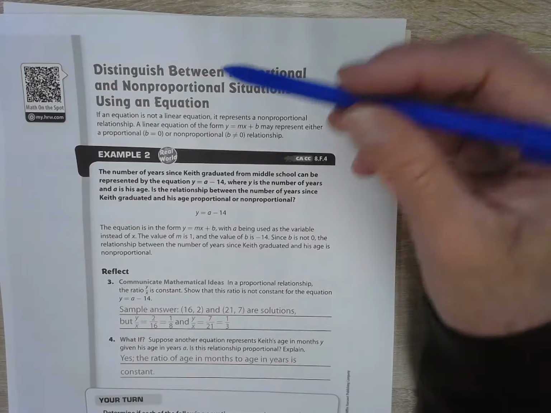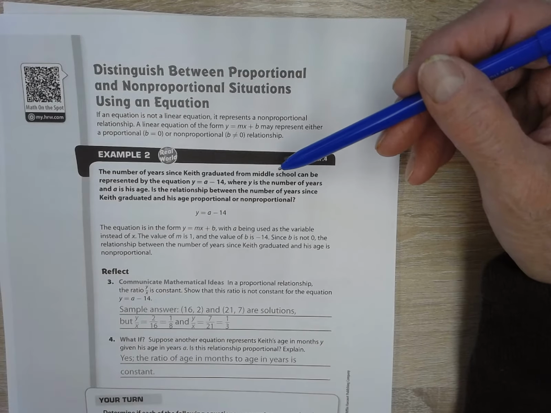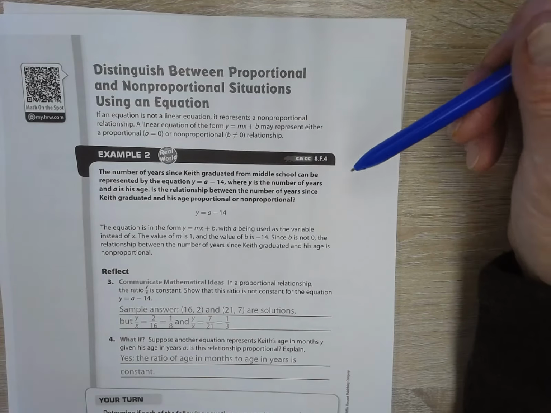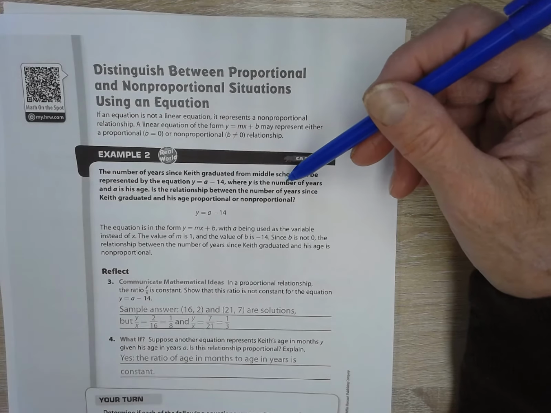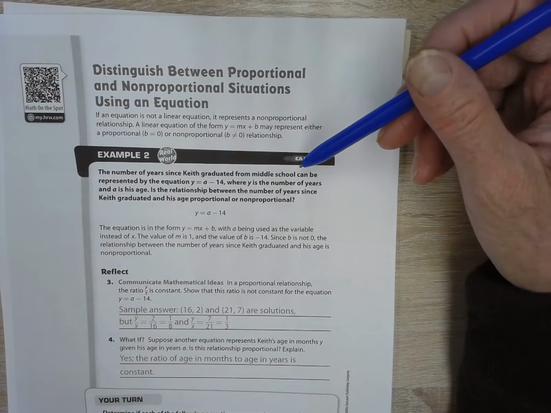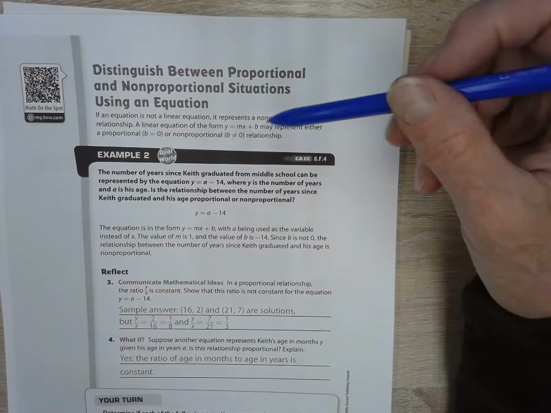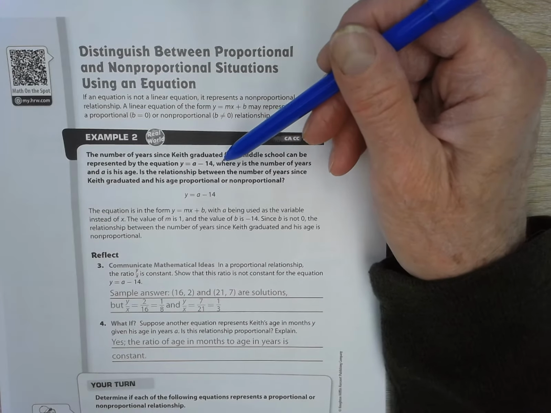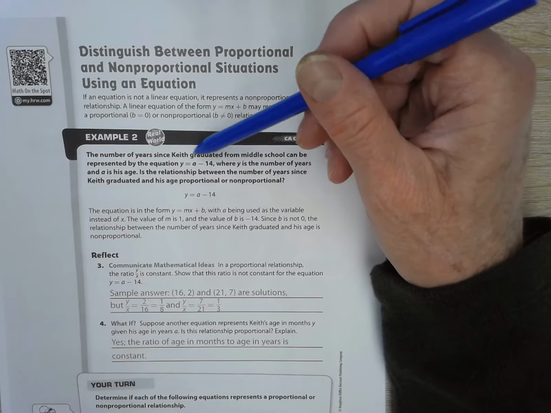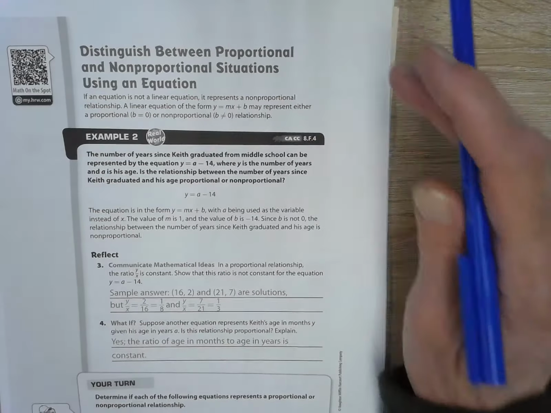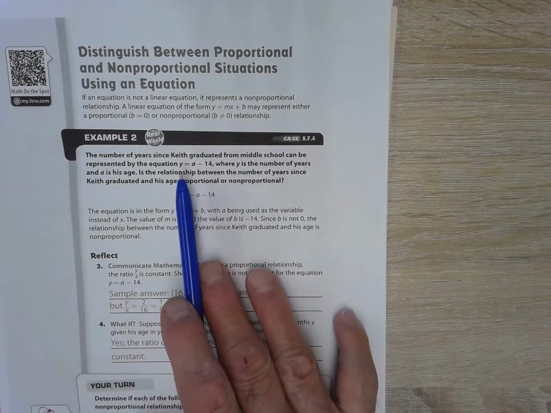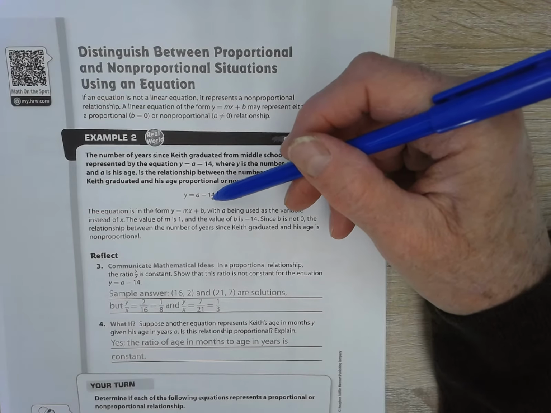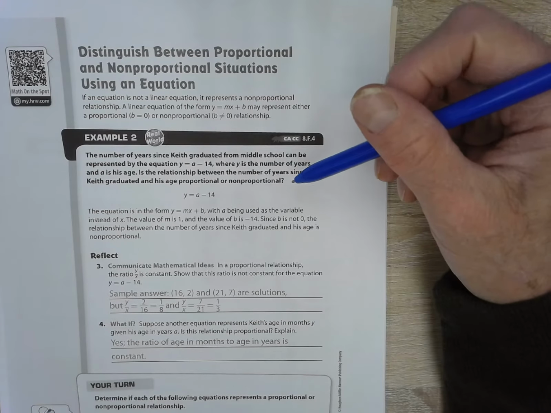So we have this question here. The number of years since Keith graduated from middle school can be represented by the equation y equals a minus 14, where y is the number of years and a is his age. Let's say I did this. That'd be tough. So 65 minus 14 is 51. So in other words, it would have been 51 years since I graduated middle school.